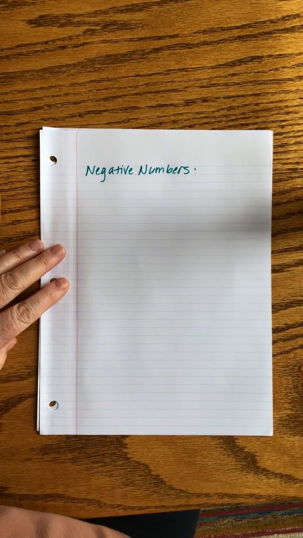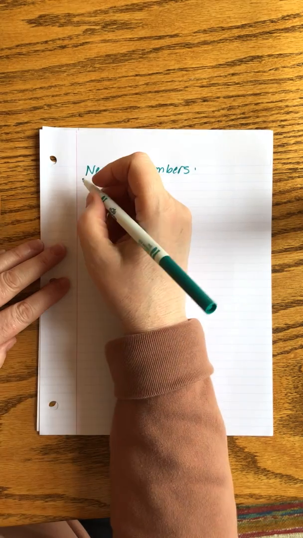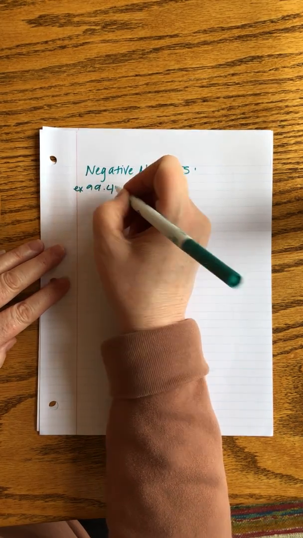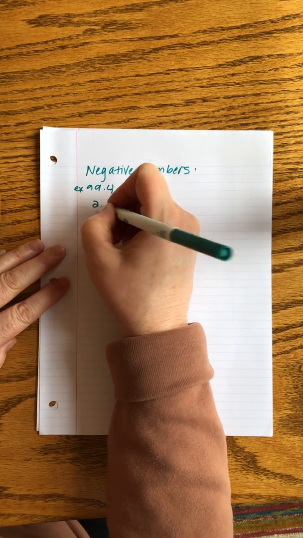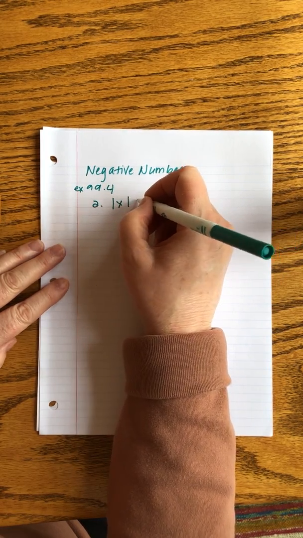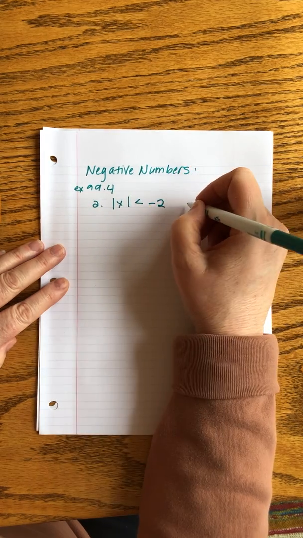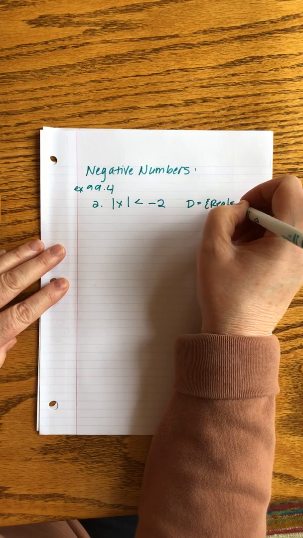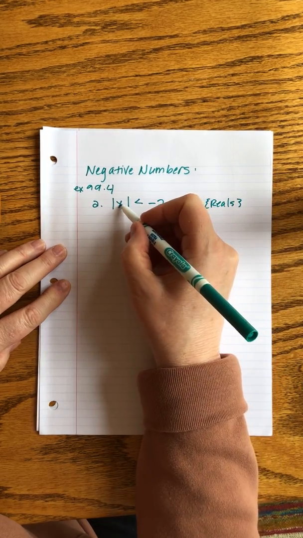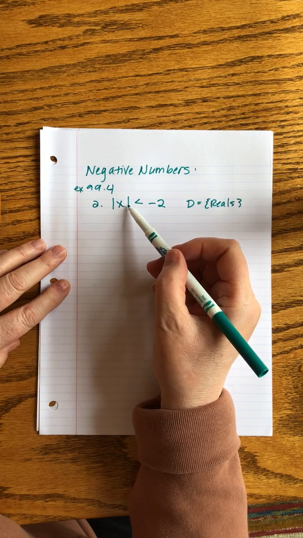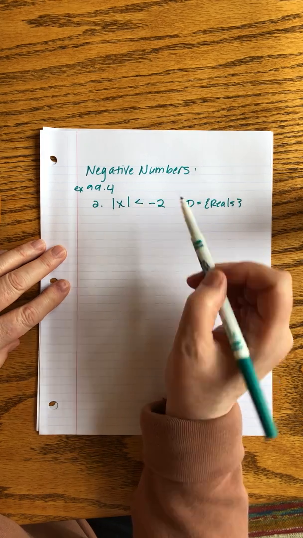So we're going to look at 2 examples. We're almost to the end of this. We're getting close. Example 99.4. Oh, that's right. This one has 2 examples, and that's cheating. Absolute value of x is less than minus 2. Domain equals the reals. Okay, so what we're saying is we want to choose values for x so that their absolute value will be less than -2.